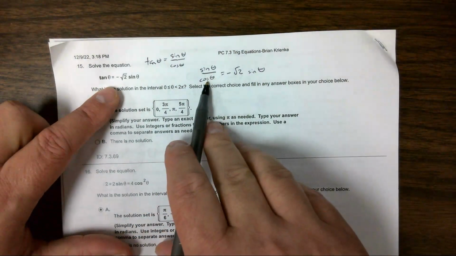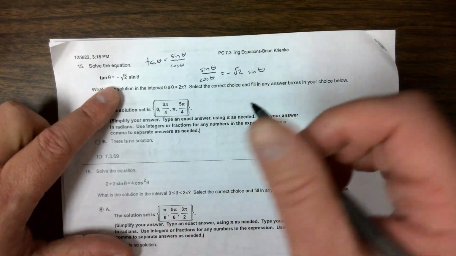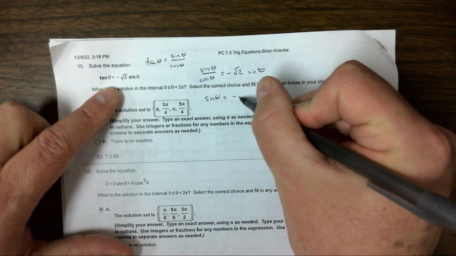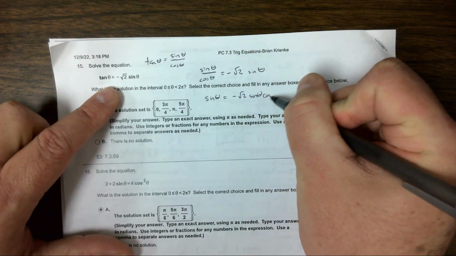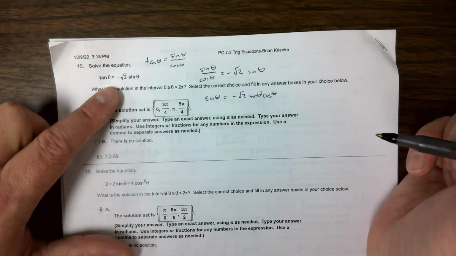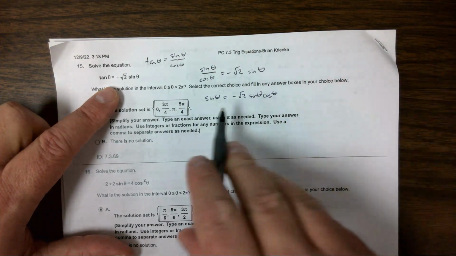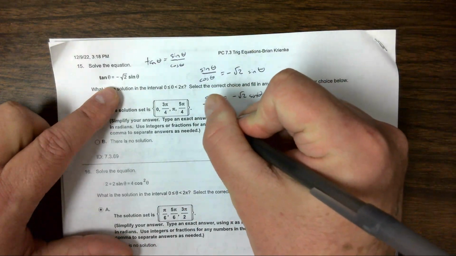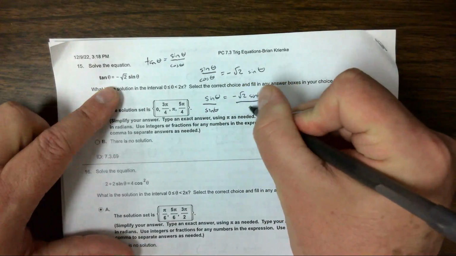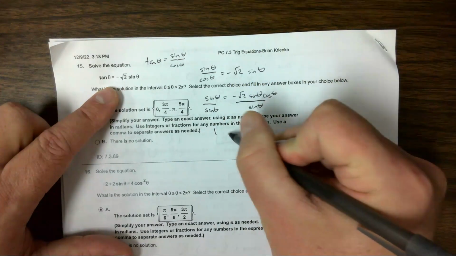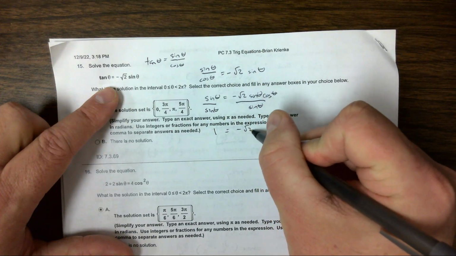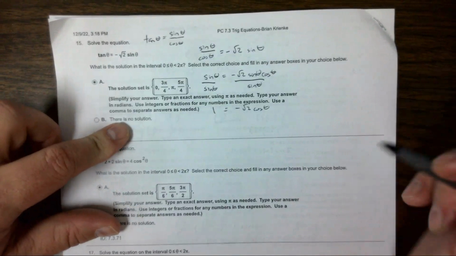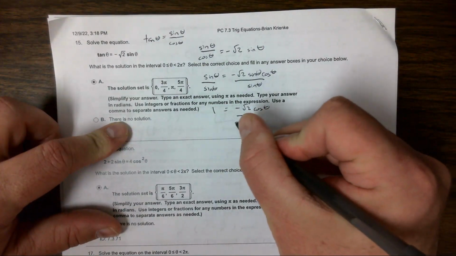If we multiply both sides by cosine, we get sine theta equals negative square root of 2 sine theta cosine theta. And then we would divide by sine.